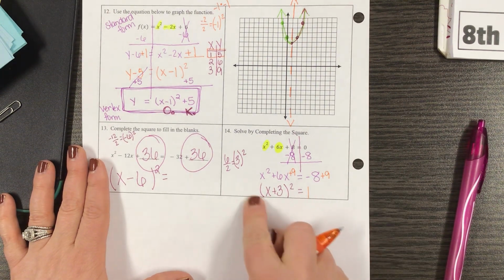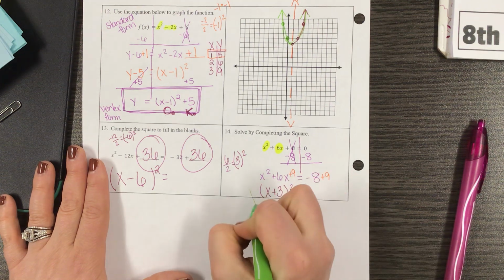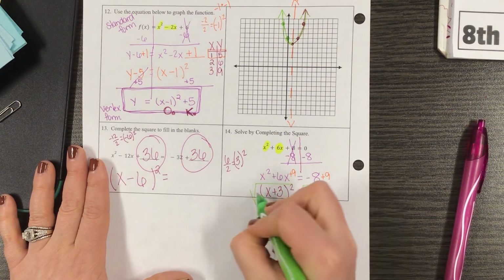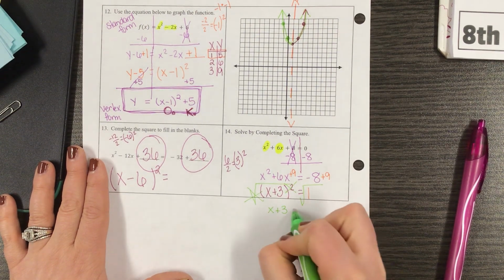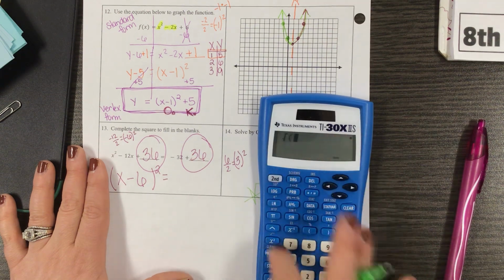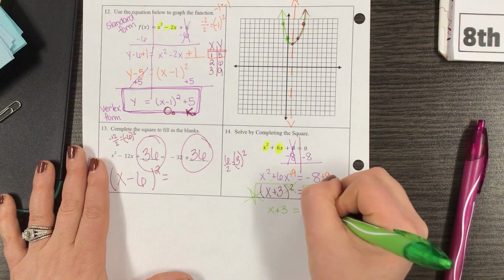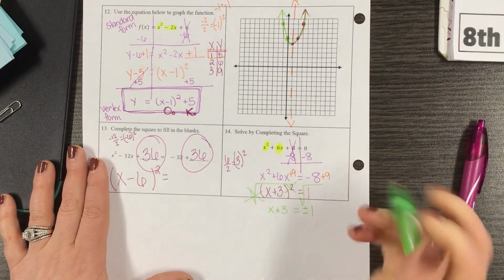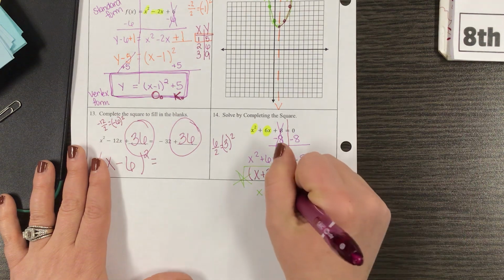Now opposite operations, guys. How do you get rid of square? You square root. And what you do on one side, you do to the other. A square root and a square cancel, leaving you with x plus 3 equals, the square root of 1 is 1. So we've got a positive and a negative 1 on this side. How do you get rid of plus 3?